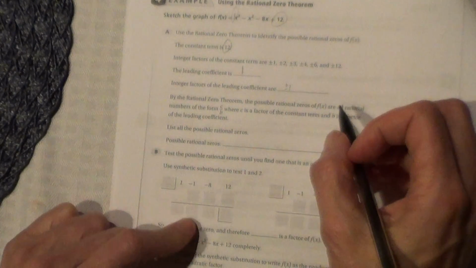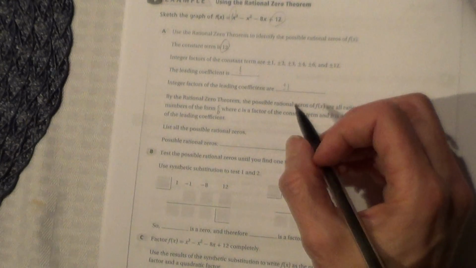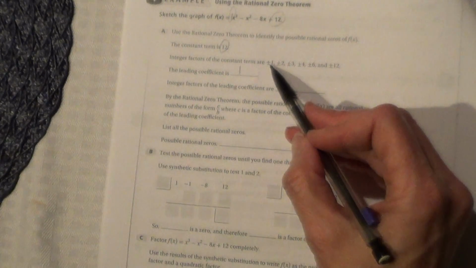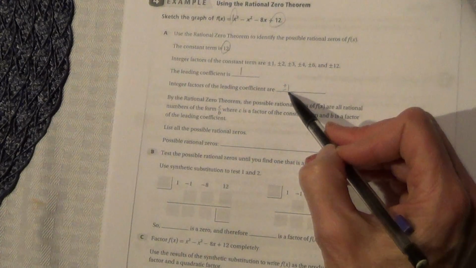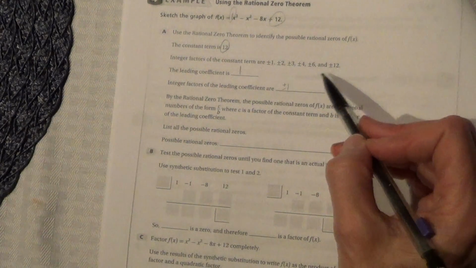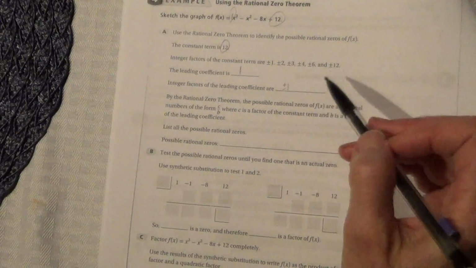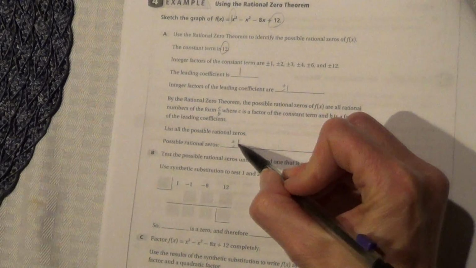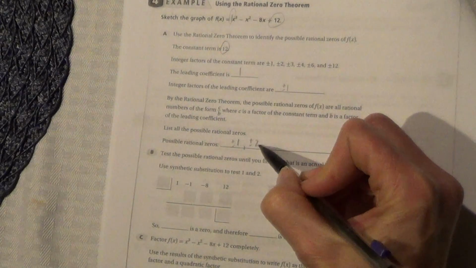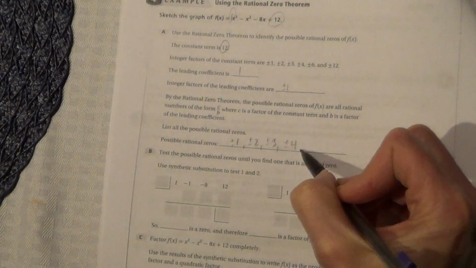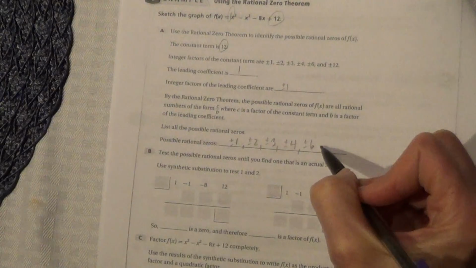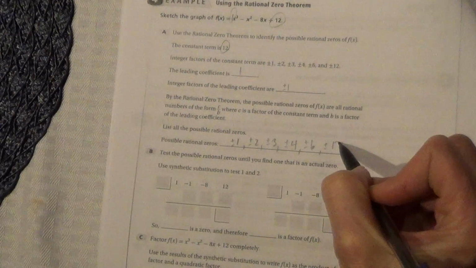Now the possible rational zeros would be all of these factors of 12 over this factor. But putting these over 1 doesn't change their values. So we're just going to put plus or minus 1, plus or minus 2, plus or minus 3, plus or minus 4, plus or minus 6, and plus or minus 12. Okay?